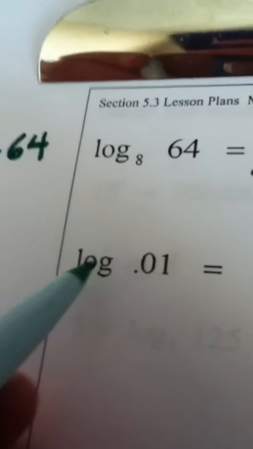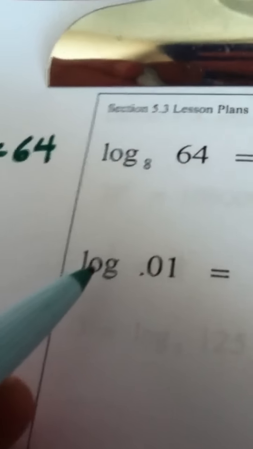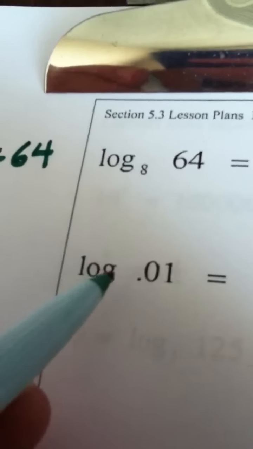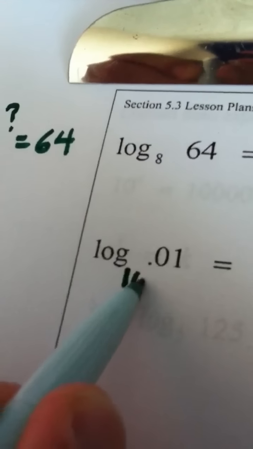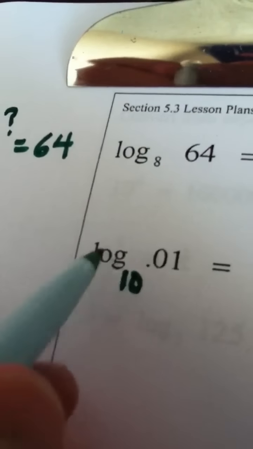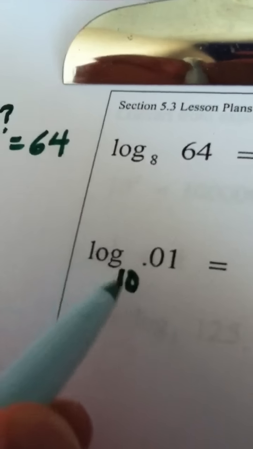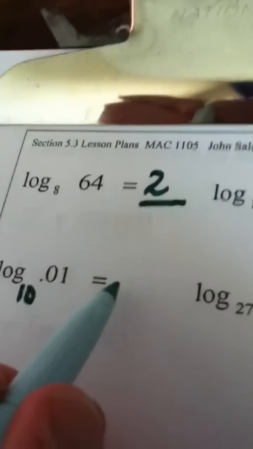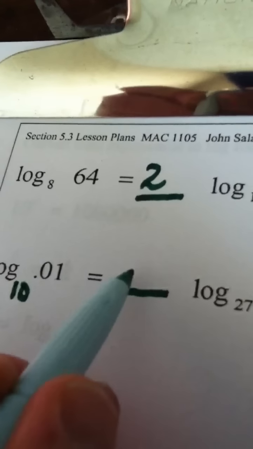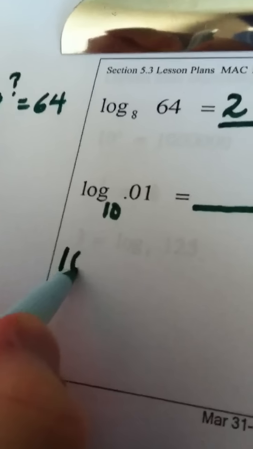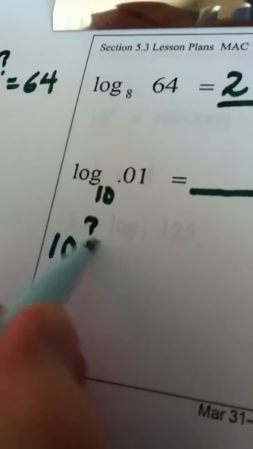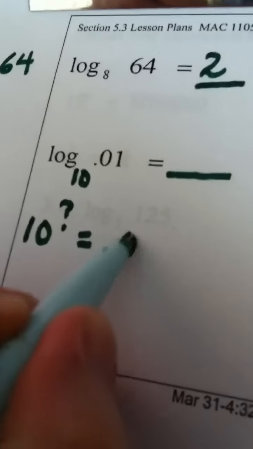Okay? Come over here. When you see log, you automatically know that that's the common log function, and common log is always base 10. So when the base is missing and you see log, you put 10. Okay, we don't know what this is. We're looking for it. So what we're asking ourselves here is 10 to what power would give me 0.01?